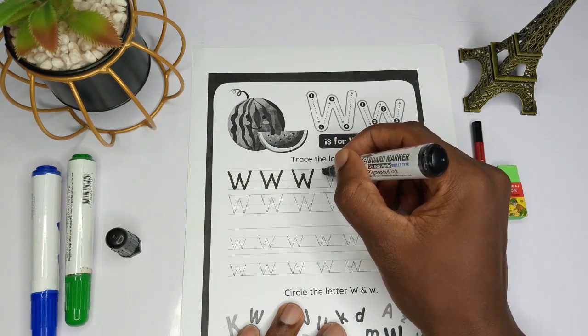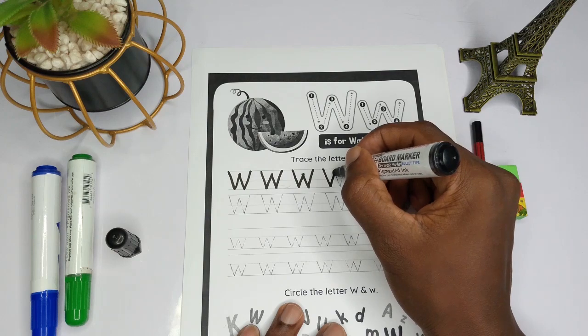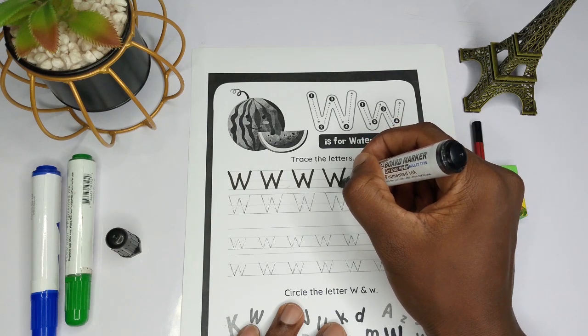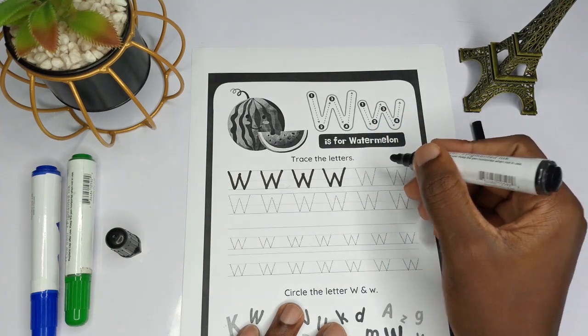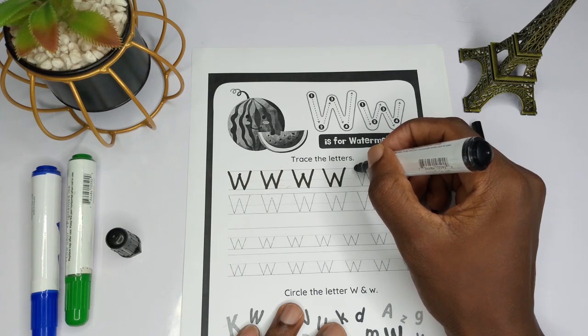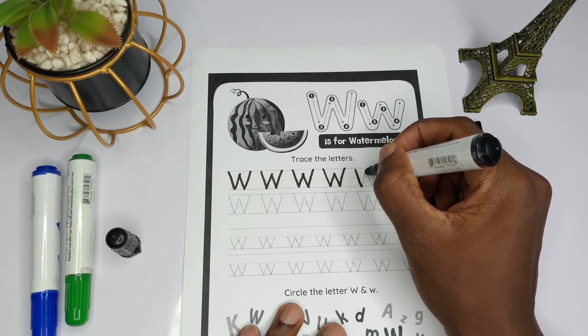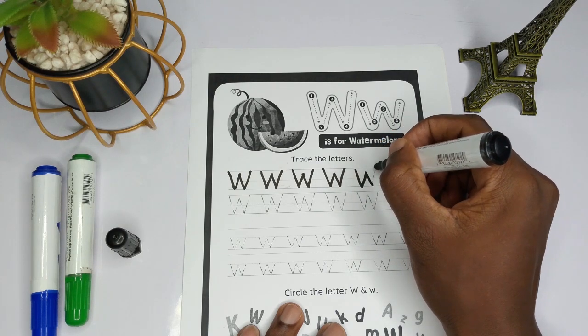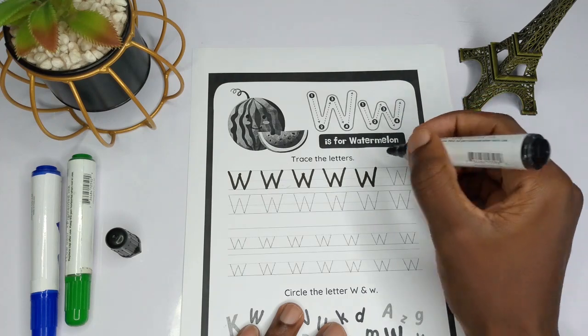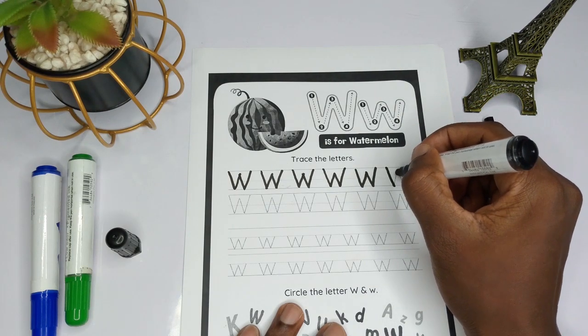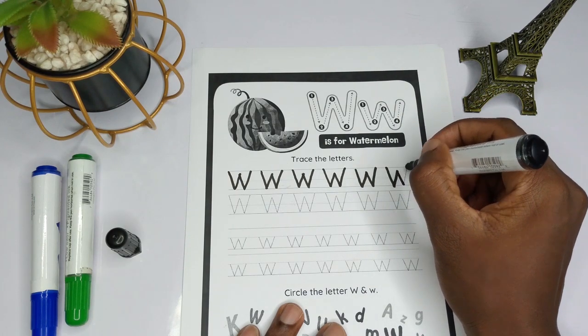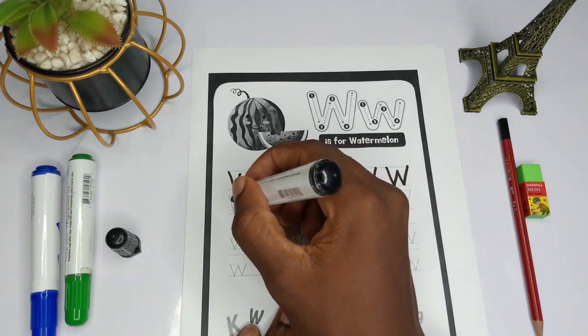The more you practice, the better you become. If you are finding it difficult to move the pencil along and trace really well, you can let your brother or your sister, or even mommy or daddy or even your nanny help you to do this exercise. Okay, that's very good.